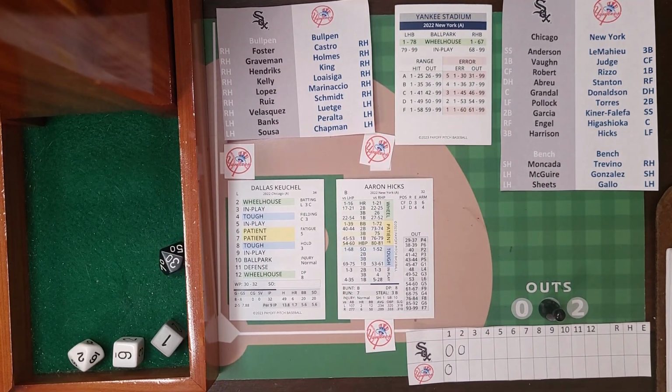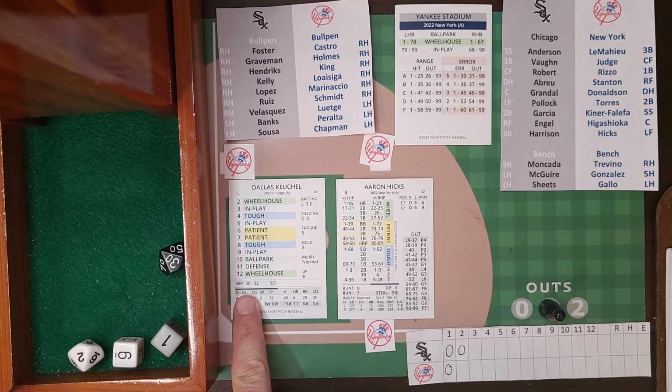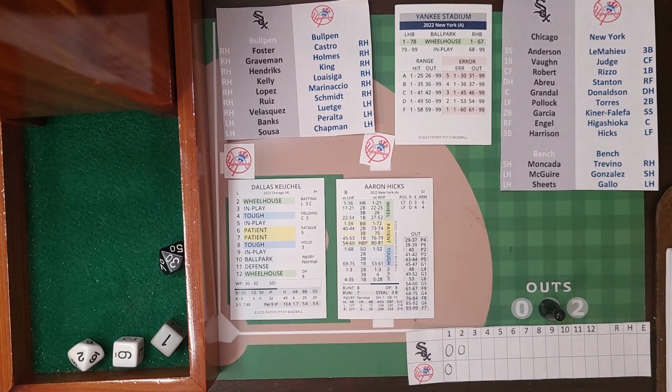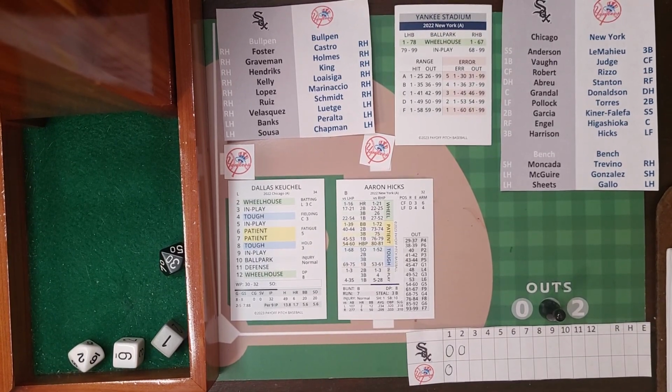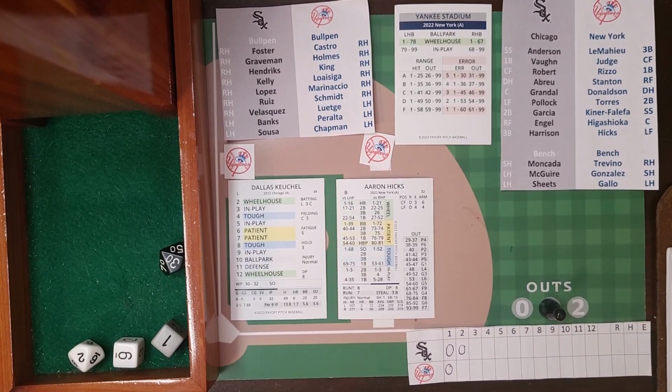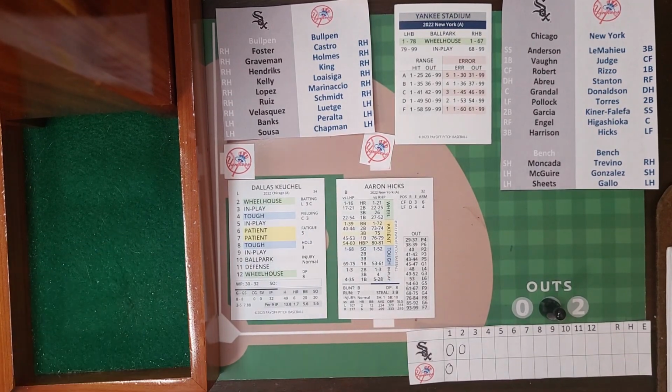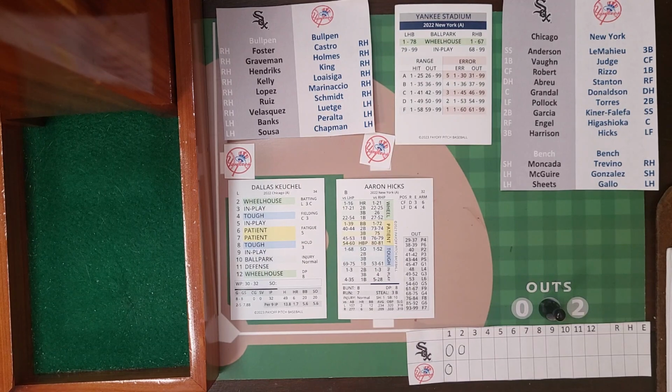Keuchel, 7 is patient. 32, though, is a wild pitch. So that's going to score the run and move everybody else up. Torres will score on the wild pitch. Kiner-Falefa will move to third, and Higashioka will move to second base. Takes the double play out of the equation, and now the infield for the White Sox is going to come in. They're going to change up and play in now with the only 1 out.